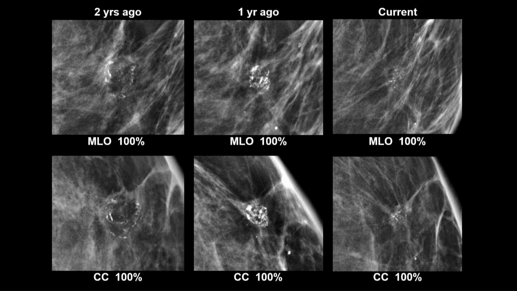The oil cysts may stay stable, or more frequently, they resolve, and the oil cyst gets smaller and smaller, shrinks and goes away. What's happened here is we had a partially calcified, rim calcified oil cyst. The calcifications got more, but the oil cyst started shrinking. And what happened here is the oil cyst is gone, and all we're left with are some of the calcifications. This is benign.